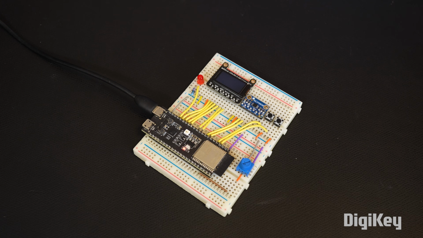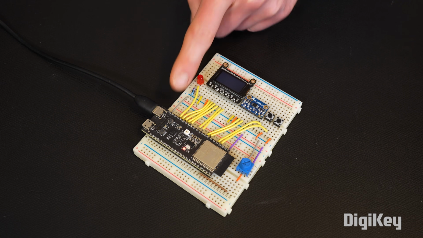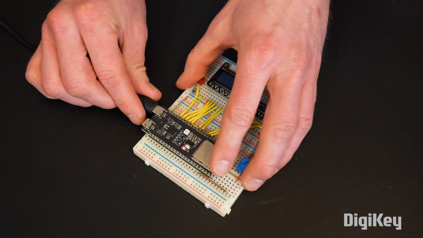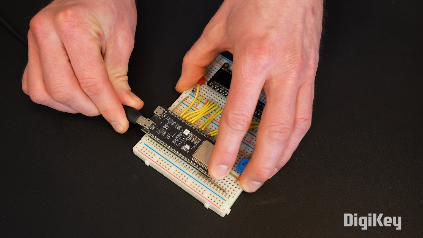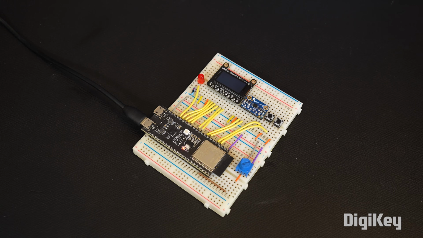Up until now, we've been doing everything with the UART port on our ESP32S3 Dev Kit C. This is the easier port for uploading code and printing to the console, but it's not connected to the internal on-chip debugger. So we need to move our cable over to the USB port.